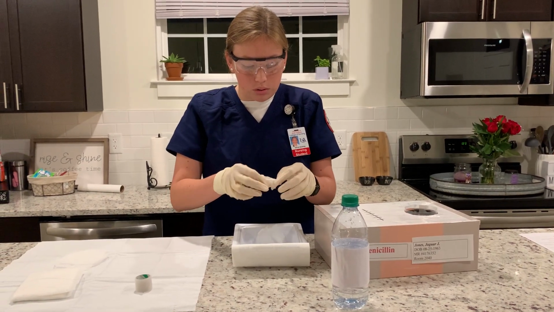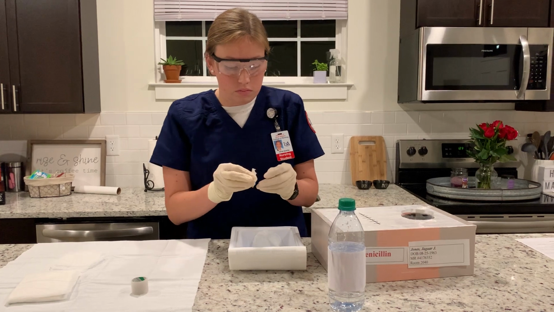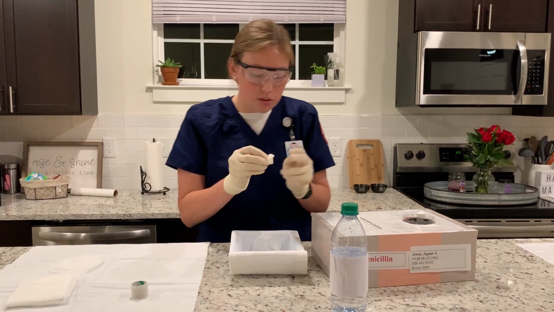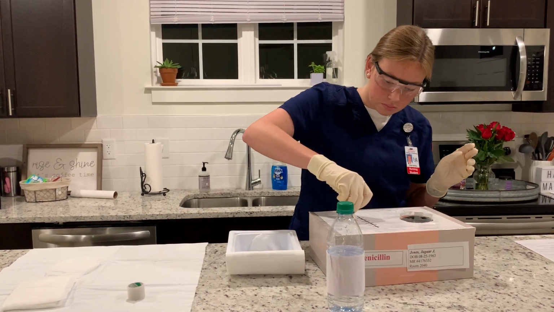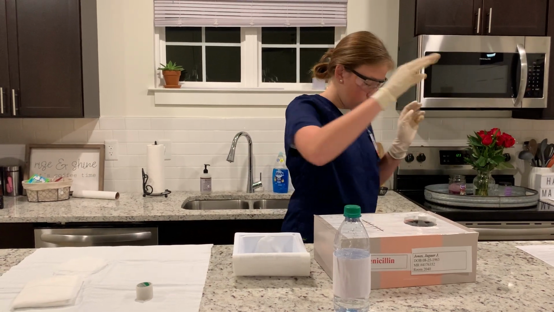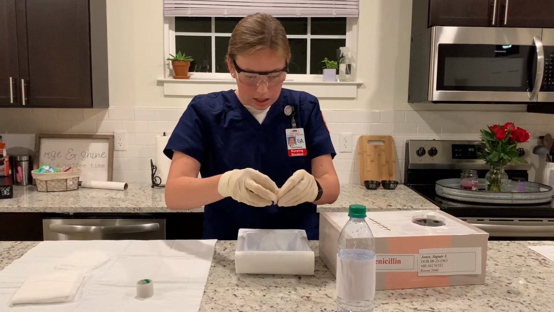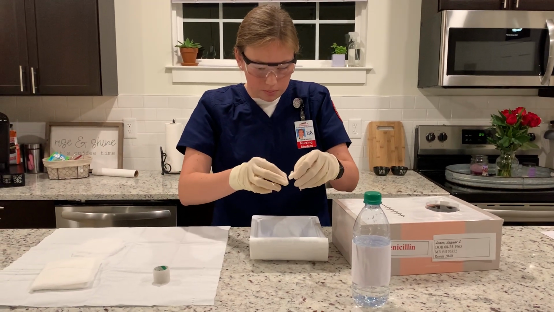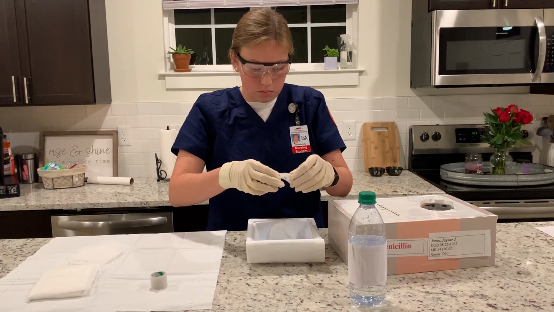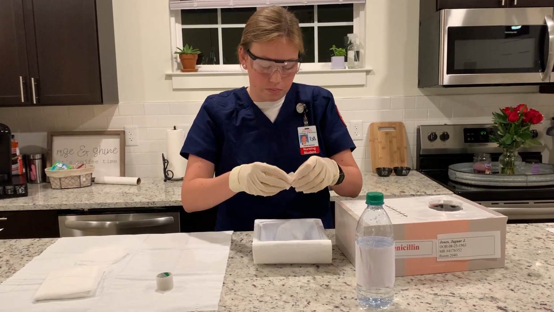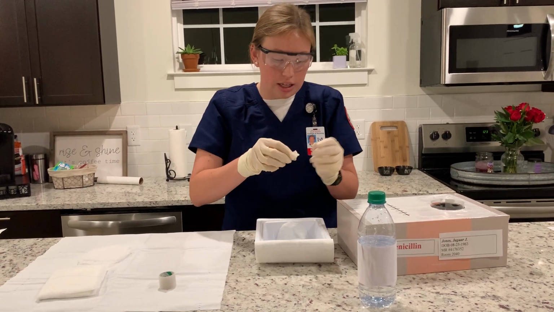So next I will do the right side, from least contaminated to most contaminated, and throw it in the trash. Then I'm gonna squeeze it out again. And then again for the left side.